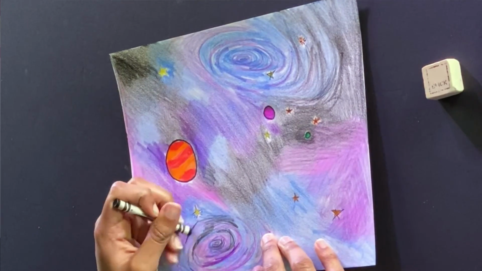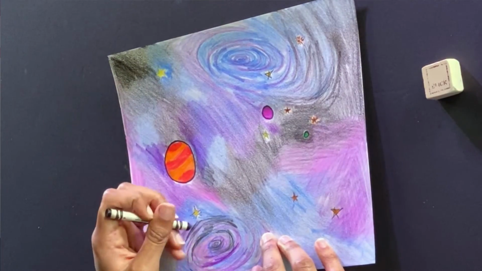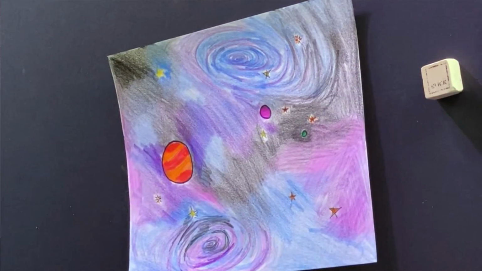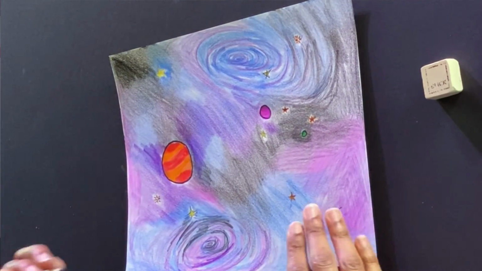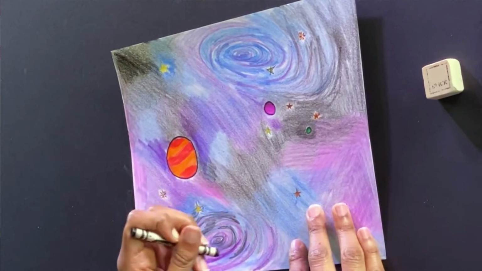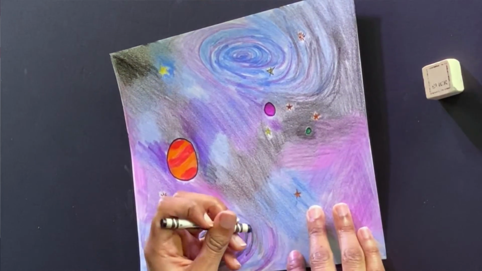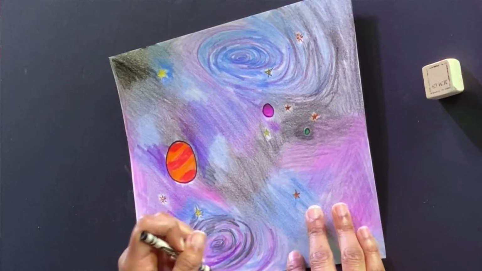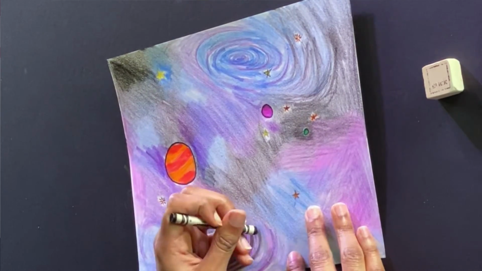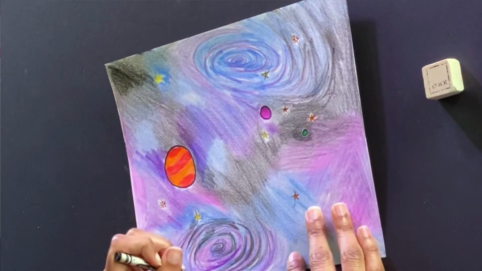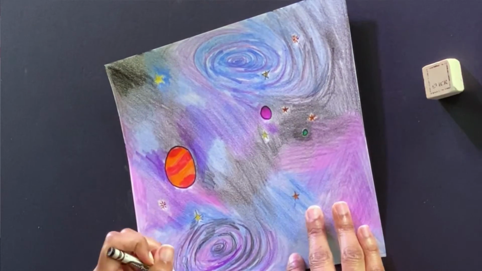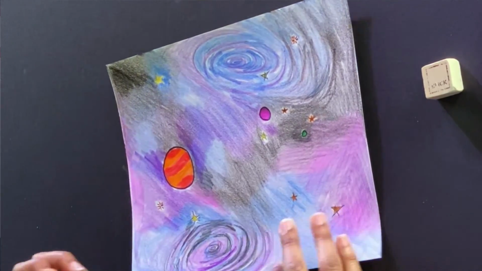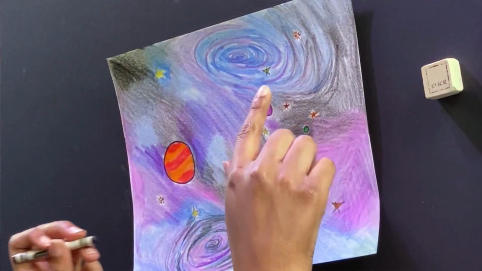And using black and following some of your shapes, you can kind of push it away and make it look like it has more depth to it, which is what I'm doing with my little galaxy right here. And I'm going to do the same thing with my other galaxy up there.